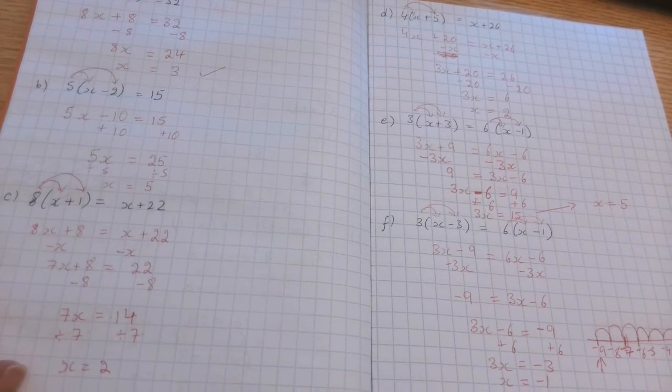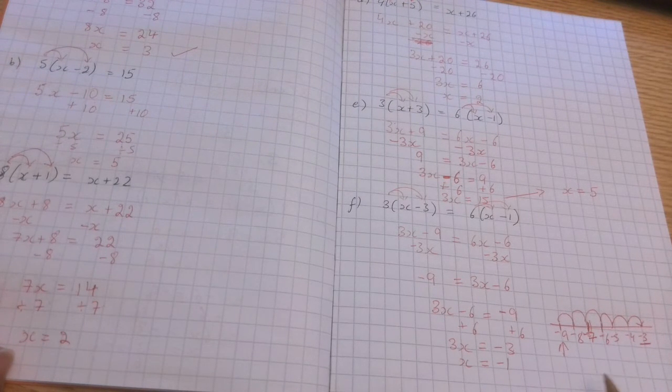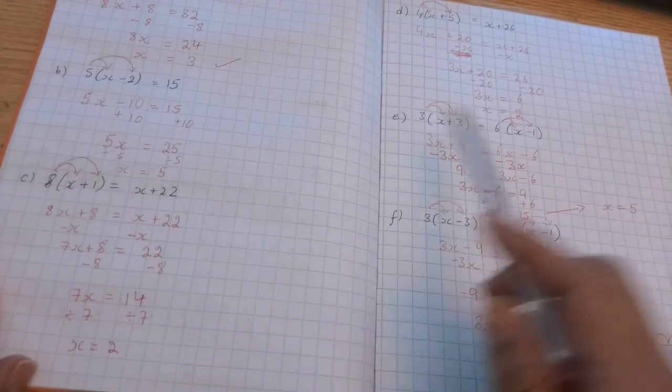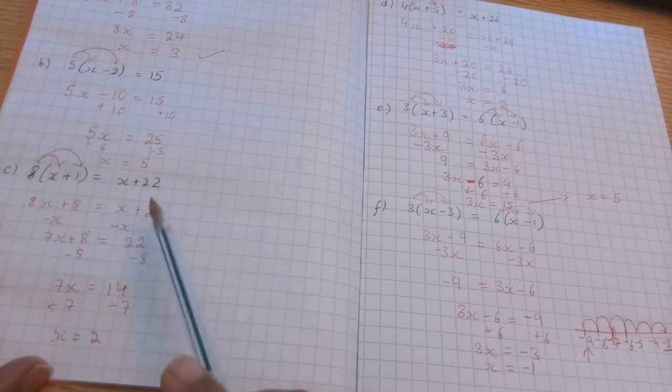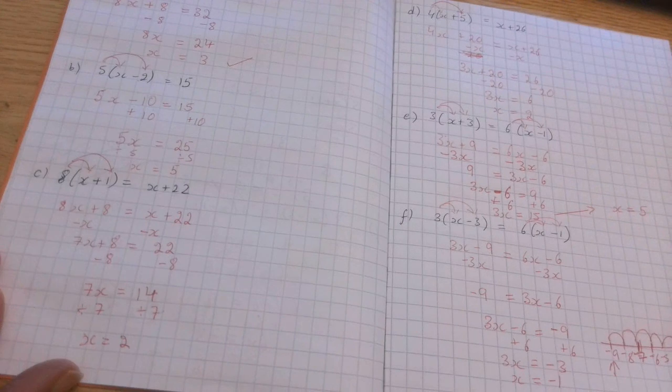So, if you need to go back and look at this again, please do so. And then try the questions which are given on the worksheet. So you have very similar kind of equations there. Some equations are like this, some equations are like this.